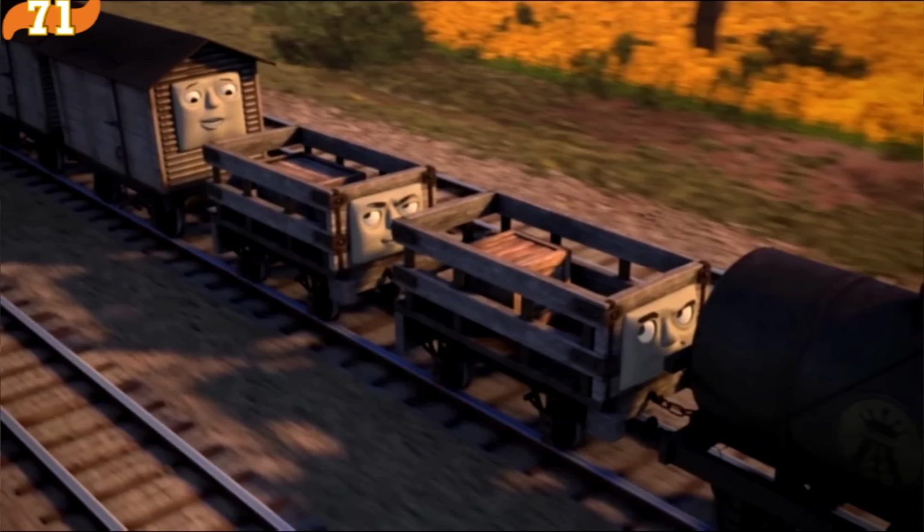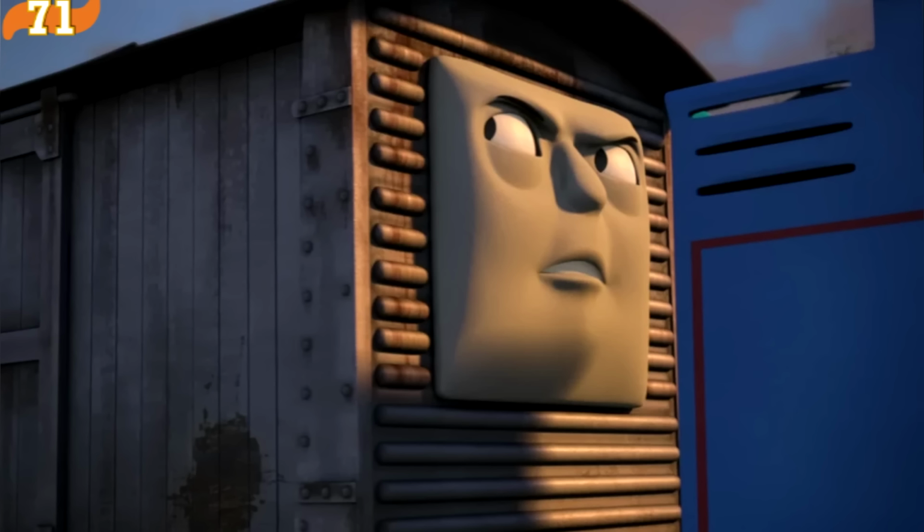I should also mention that the trucks' voices are pretty inconsistent. Look at the first van here, for example.